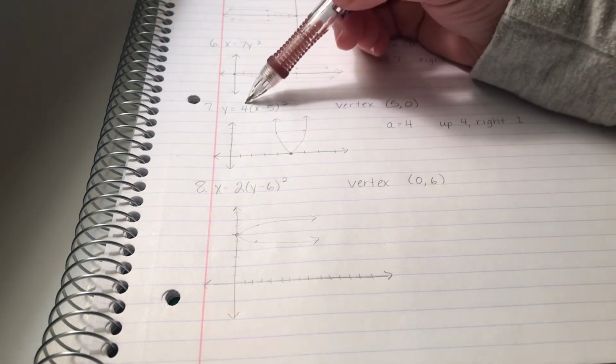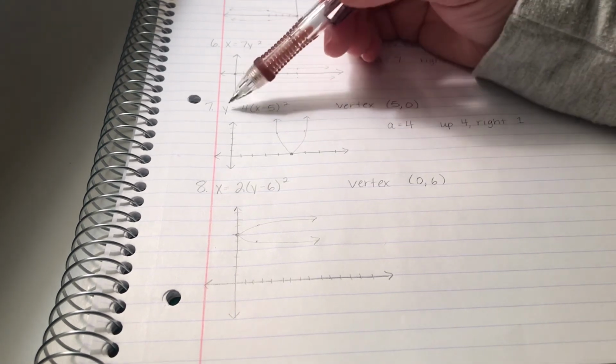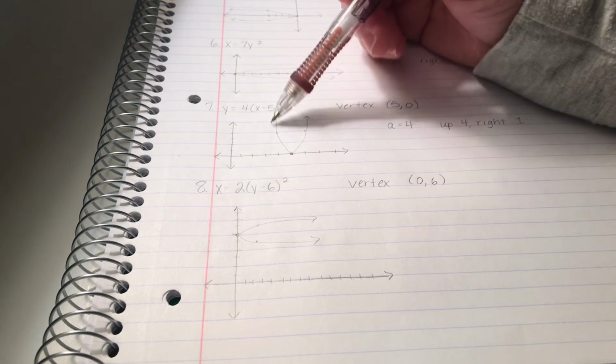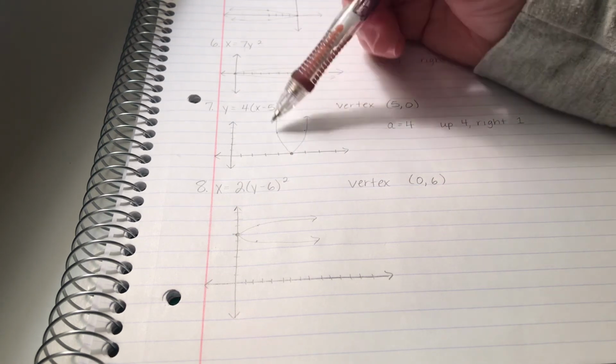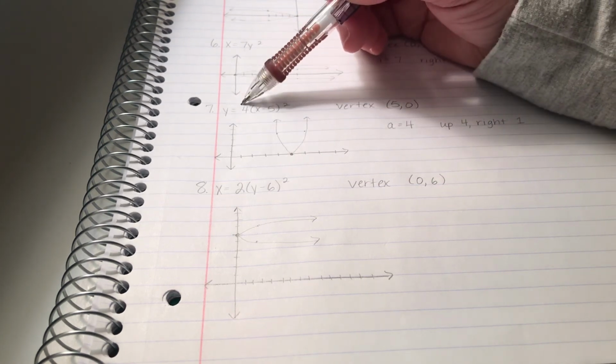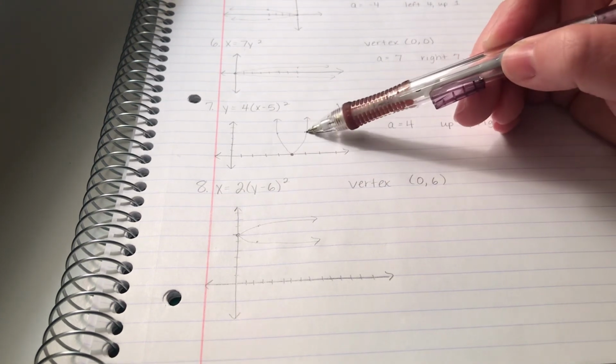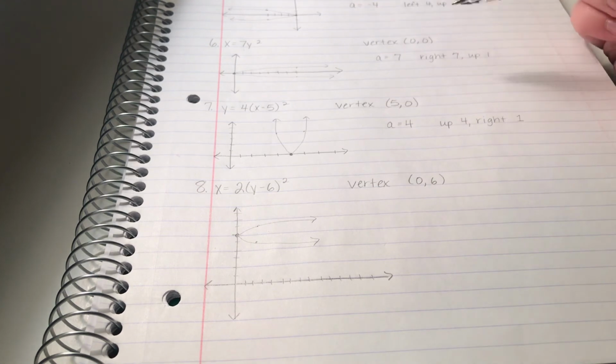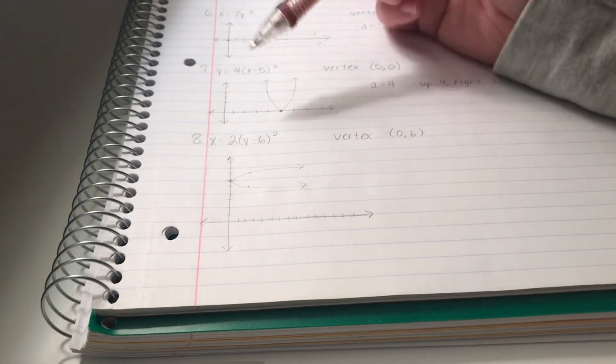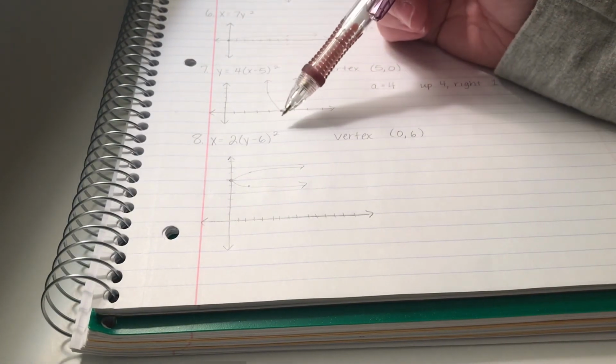Then we're going to look at this 4 here, which is going to tell us that our y told us that our graph is opening either up or down. Parabola opens up because this is positive. So we will go from our vertex, we will go up 4 and over 1. Boom. The last one, x equals 2 times y minus 6 squared.